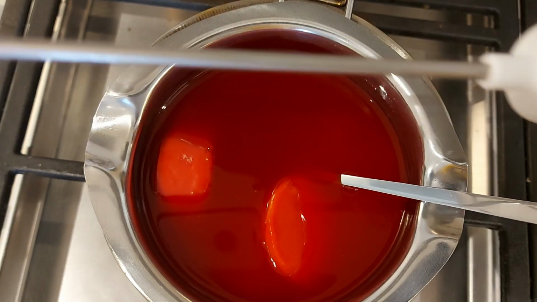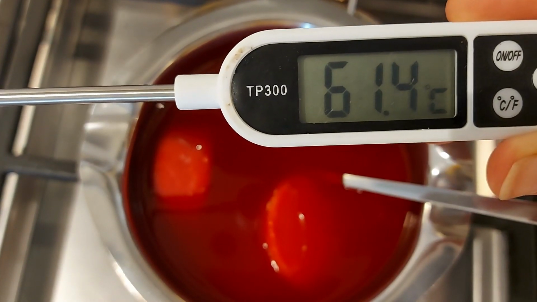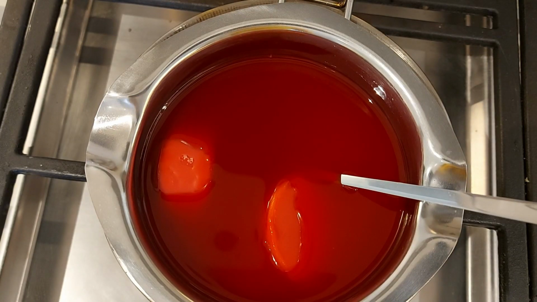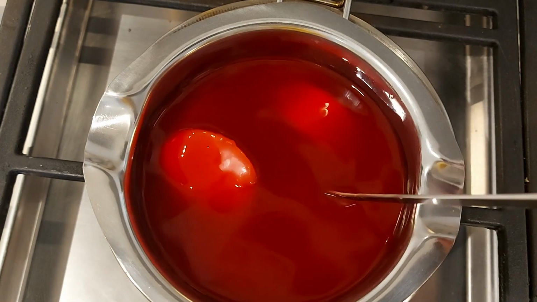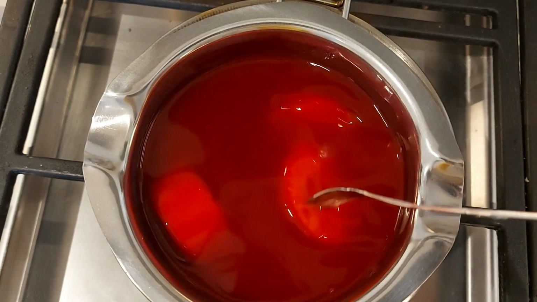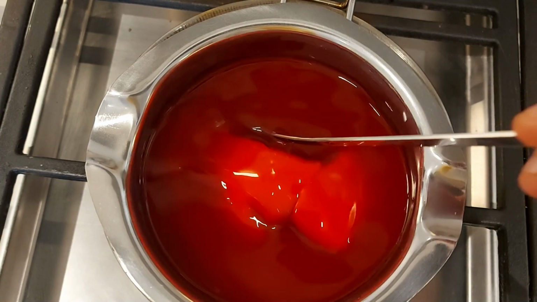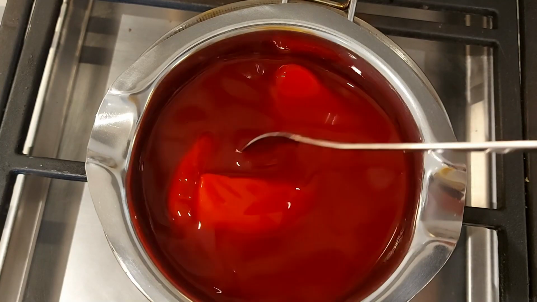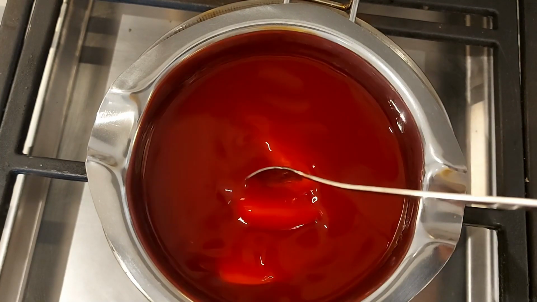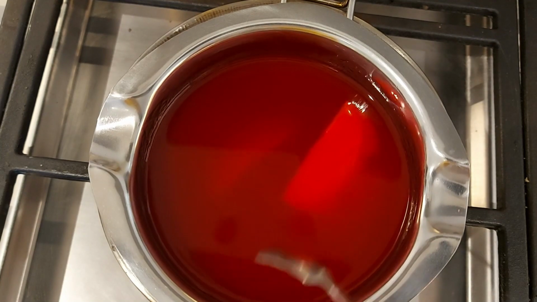We're up around 60 now. We don't want to exceed like 75 degrees Celsius. We don't want to burn the wax either. So I usually always stop at around 73, especially if it's a pillar wax. Now let's just mop this up.